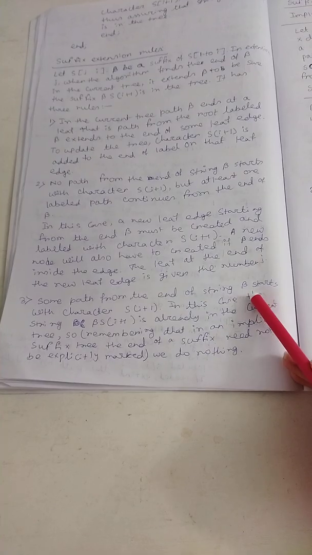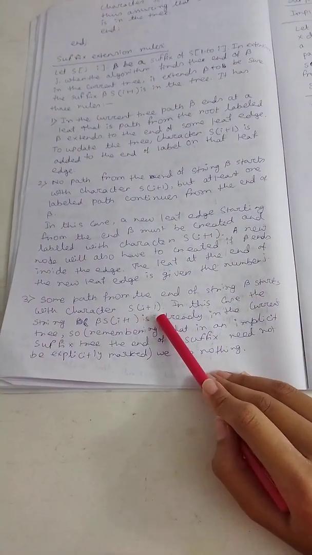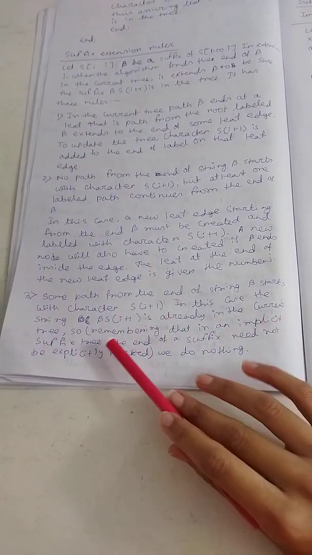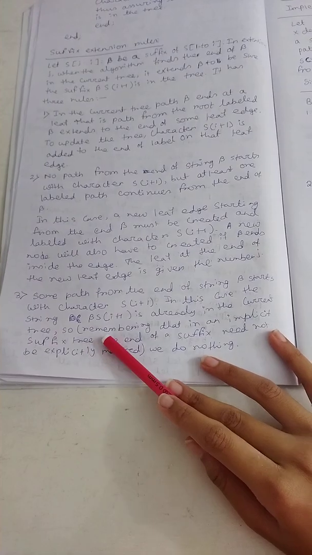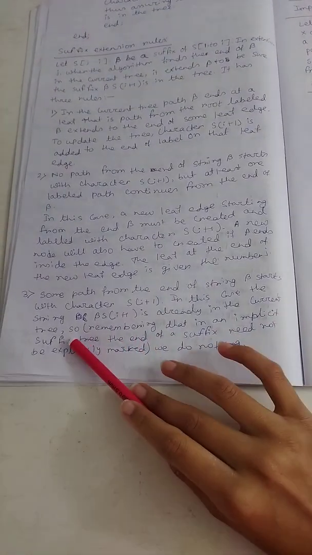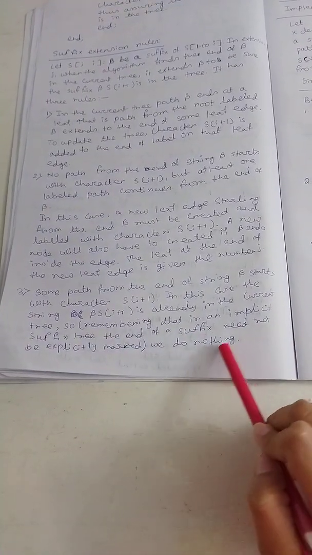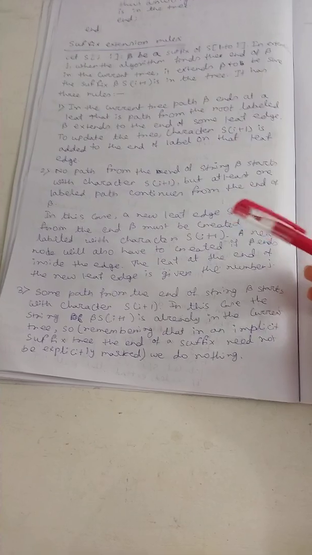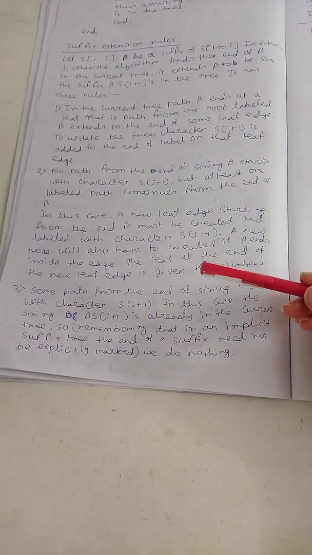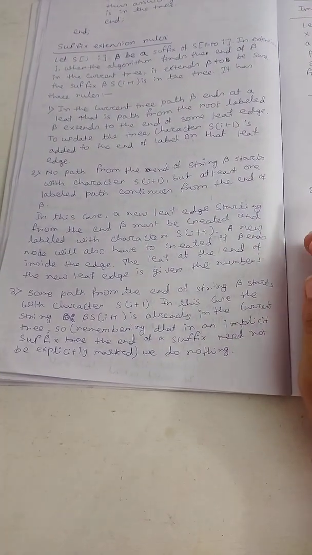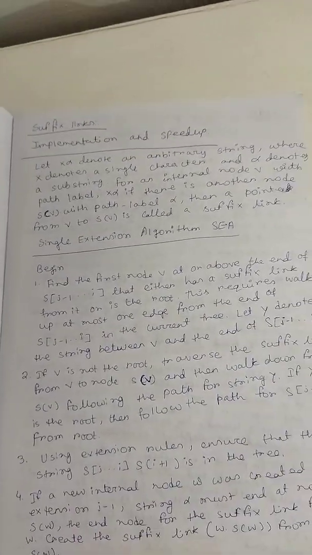So the third rule is, some path from the end of string beta starts with character S(i+1). In this case, the string beta S(i+1) is already in the current tree as we are extending. Remembering that in an implicit suffix tree, the end of a suffix need not be explicitly marked, we do nothing. As we remember, for a suffix tree there should be a $ sign, but for implicit we are removing it. So at the end of the tree we don't need any special mark, so we are doing nothing here.